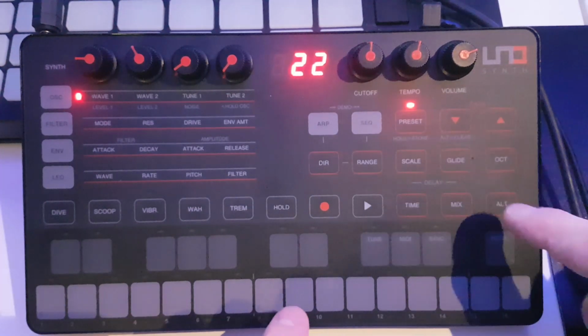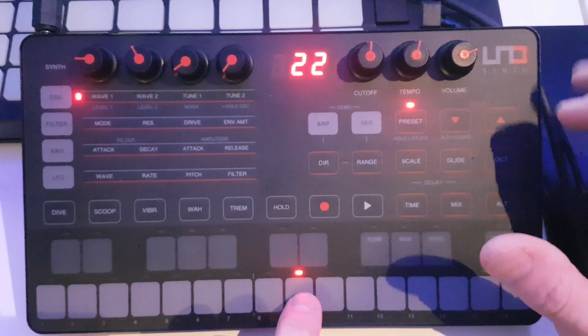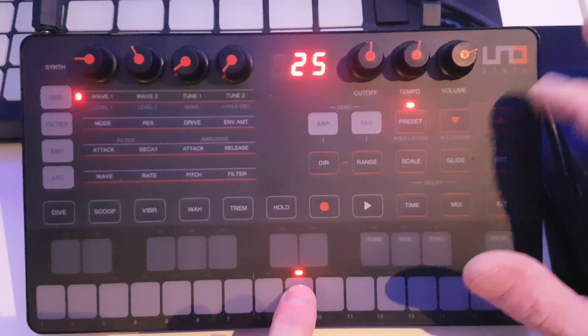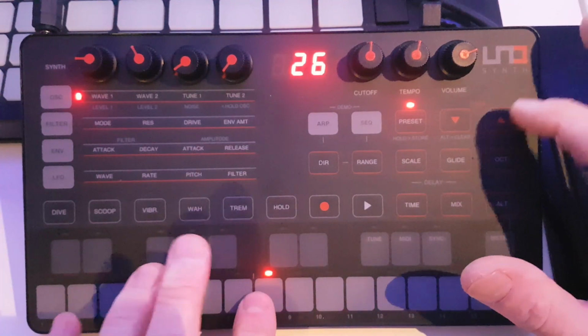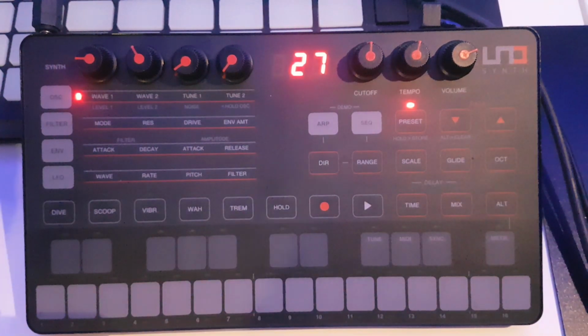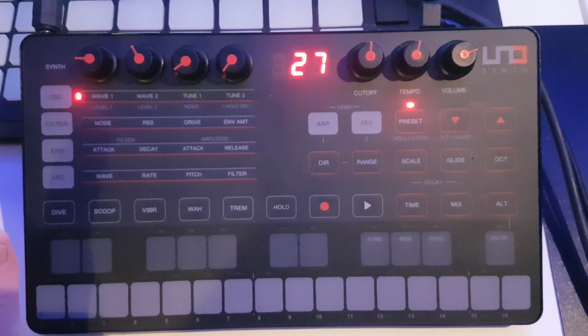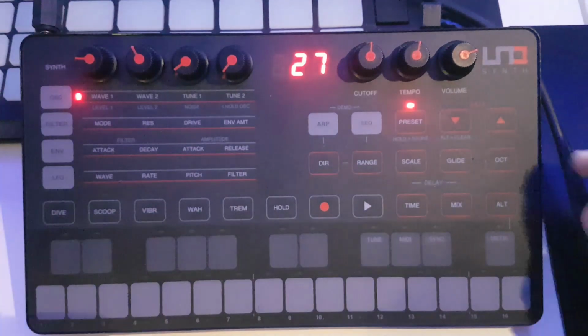So we've got the preset button. If we select that and go up and down, we can scroll through our presets. Okay, I won't go through them all, we'll be here all day doing that. But yes, it goes through the presets. As mentioned in the previous video, there are 100 presets, and we also use this to store as well.